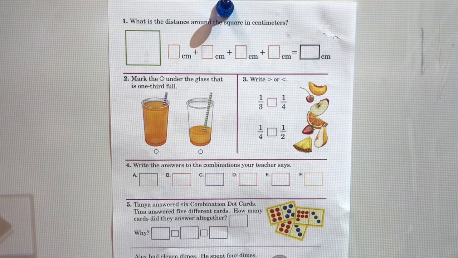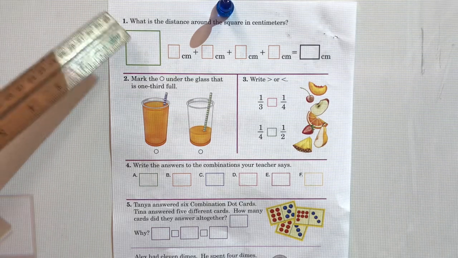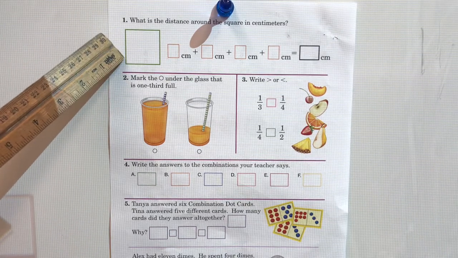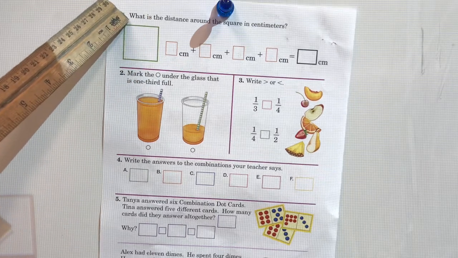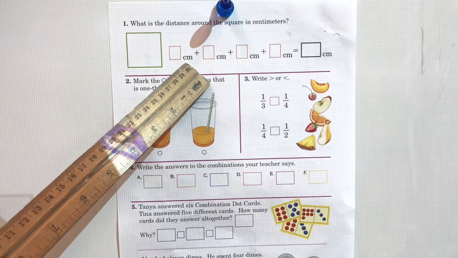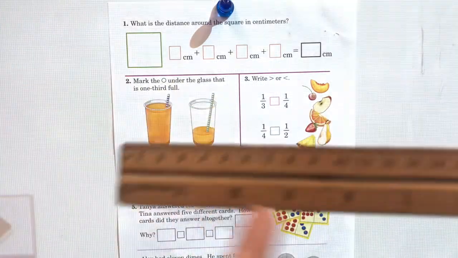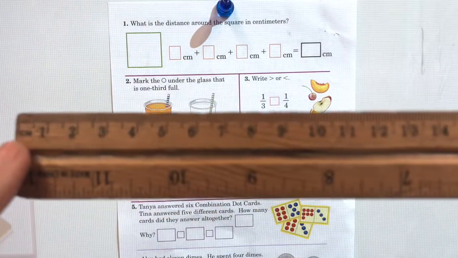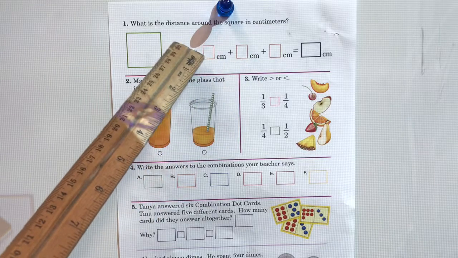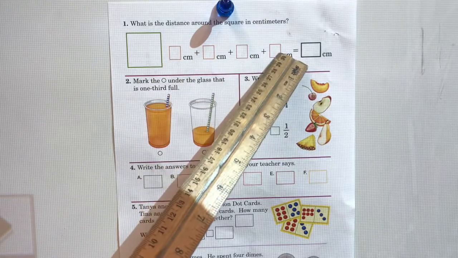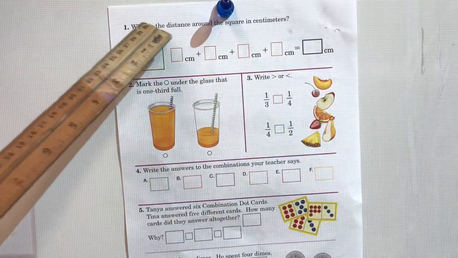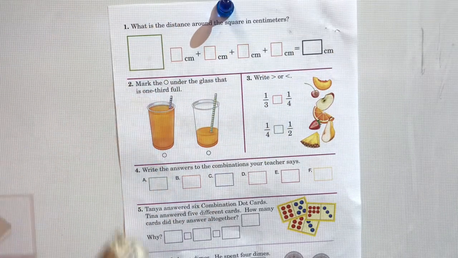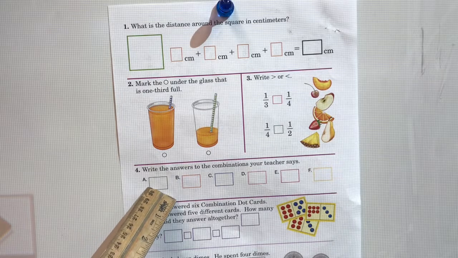All right, so on the top of our paper here, you're going to see a square. And on that square, you're going to measure the length of these different sides just like we did. And you're going to measure them using centimeters. So you're going to use your small side, okay? Then you're going to write the distance of each of the sides in the boxes. And then tell me what the perimeter was of all the sides all together.